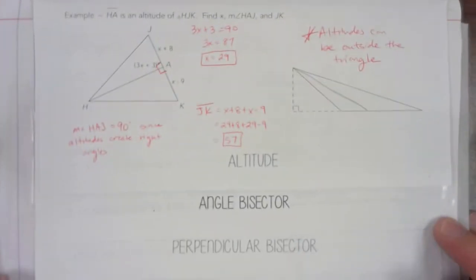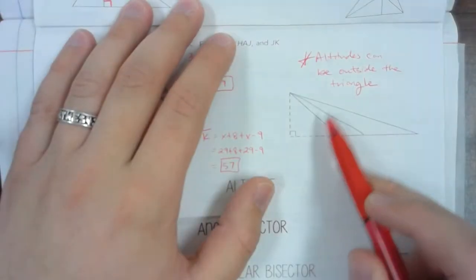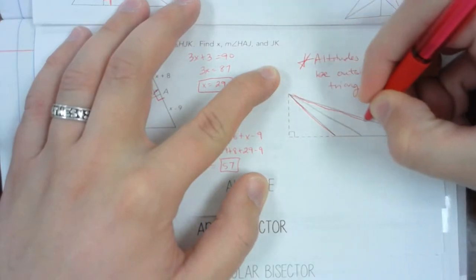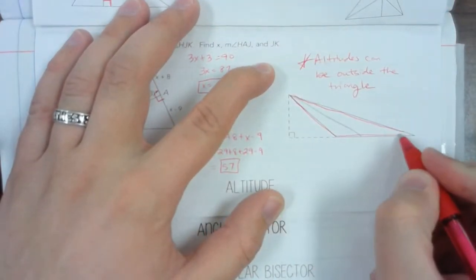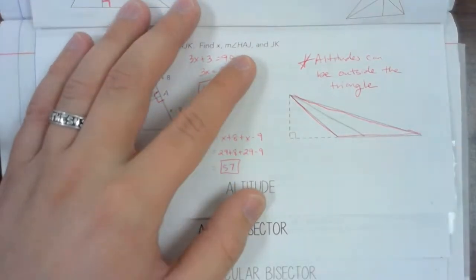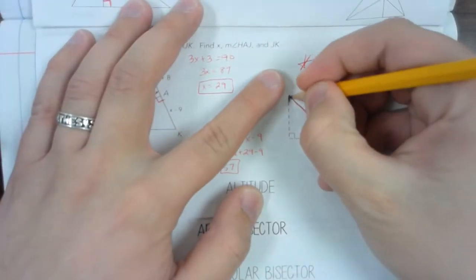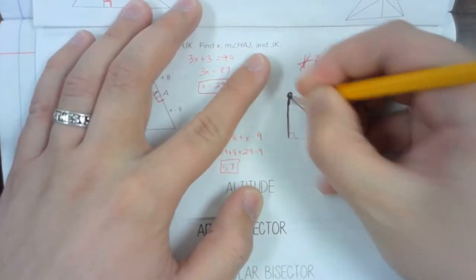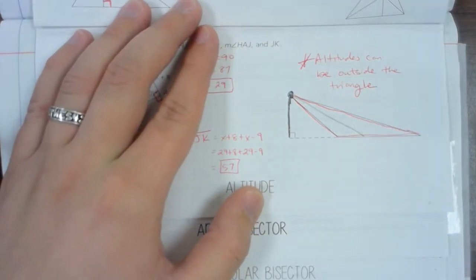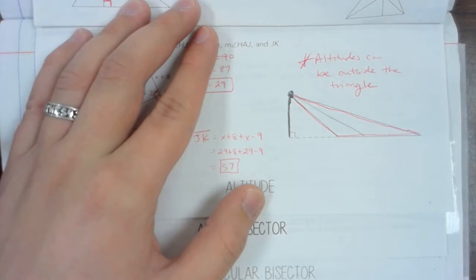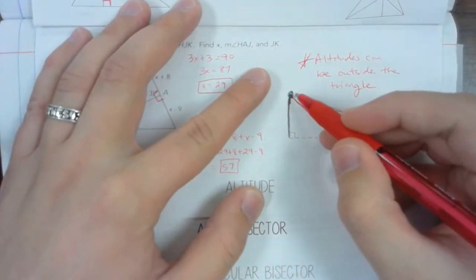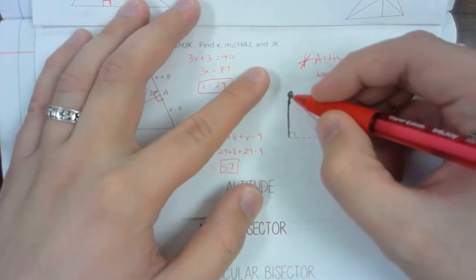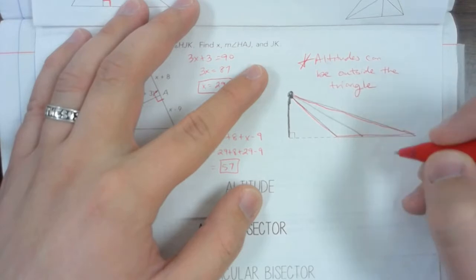so let's look down here. Another key fact right here. So my triangle is right here. For this example, this is what my triangle looks like. But as you can see, my altitude is actually right here. This is my altitude for this vertex. So in some triangles, the altitude may actually get drawn outside of the triangle. If we look at this point, there is no way that I could draw a line from this vertex to this side and have it be perpendicular.